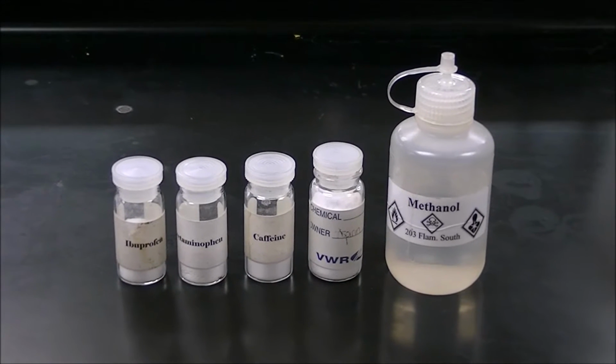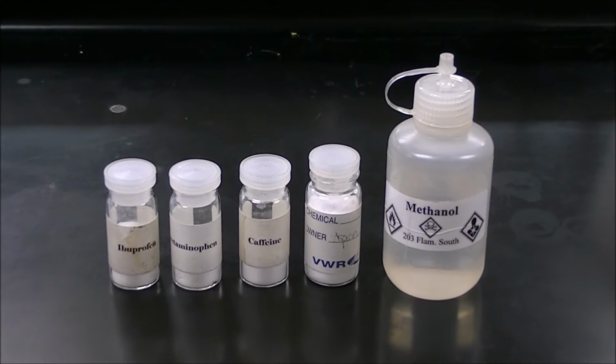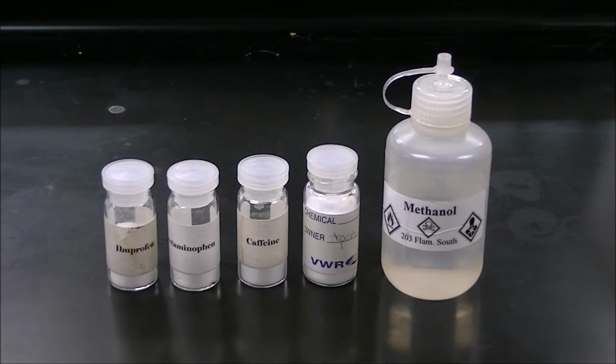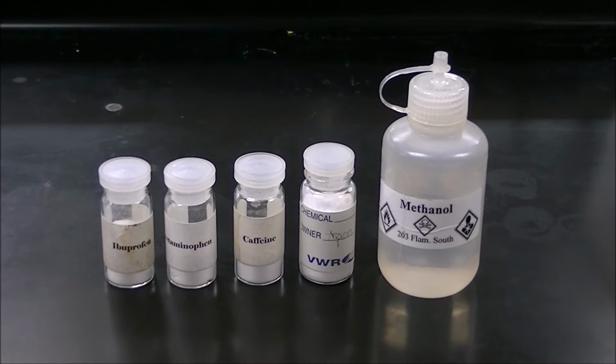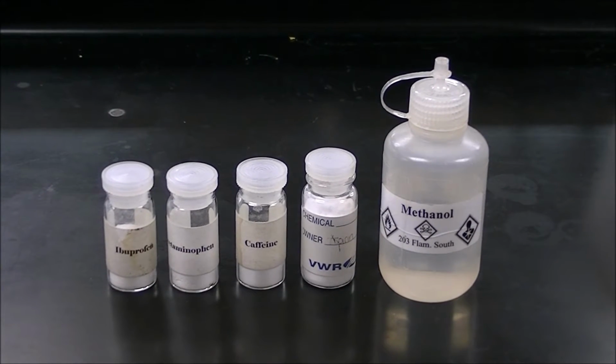So these are the compounds you're going to be using in lab today. They are ibuprofen, acetaminophen, caffeine, and aspirin. And a few of you are going to be asked to make these solutions for the rest of your classmates today.